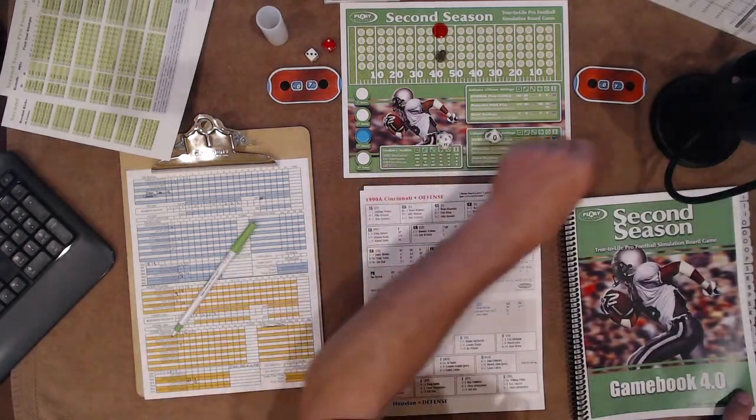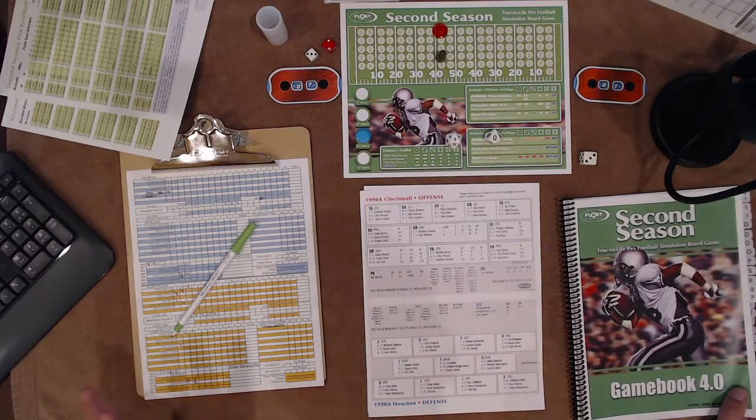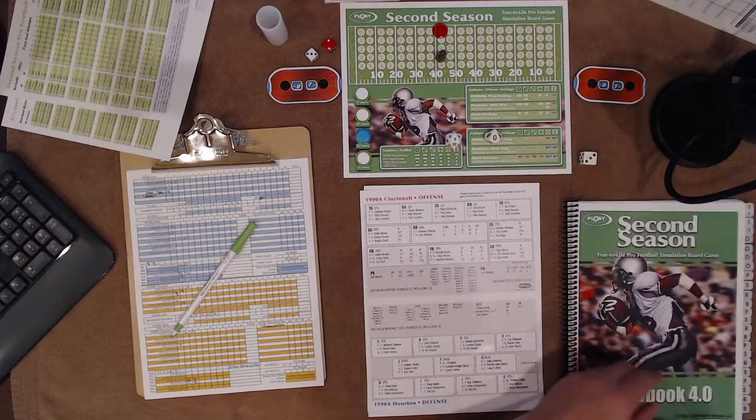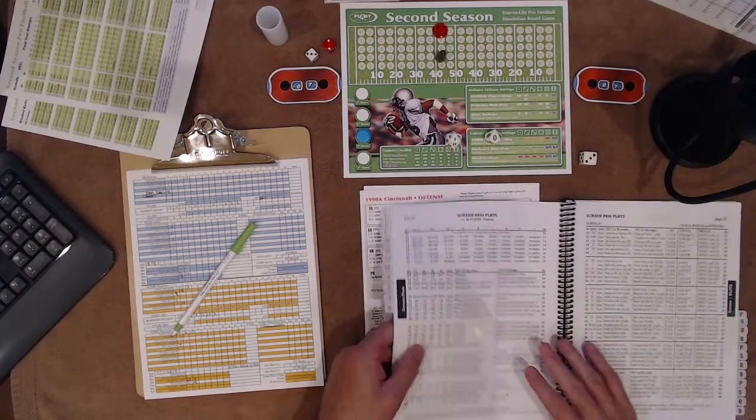And 30 seconds off the clock, so 3 minutes to go in the first quarter. Third down and 3. Let's see what the play call is. It is going to be a screen pass versus a blitz. Oh my gosh. Screen pass versus a blitz.